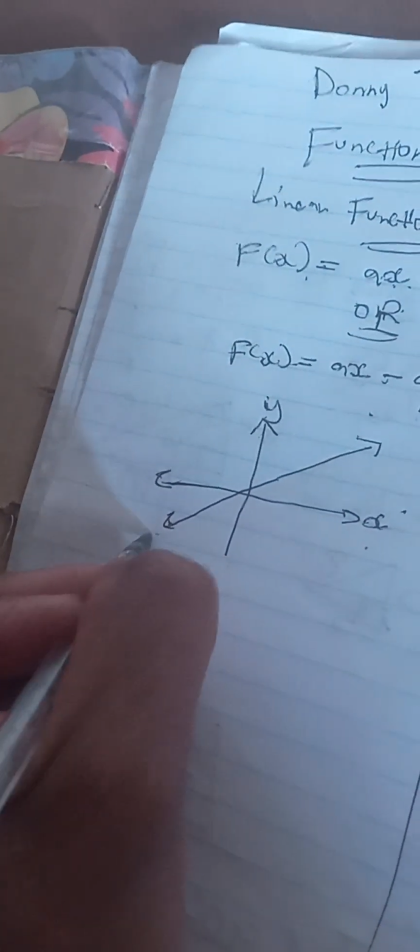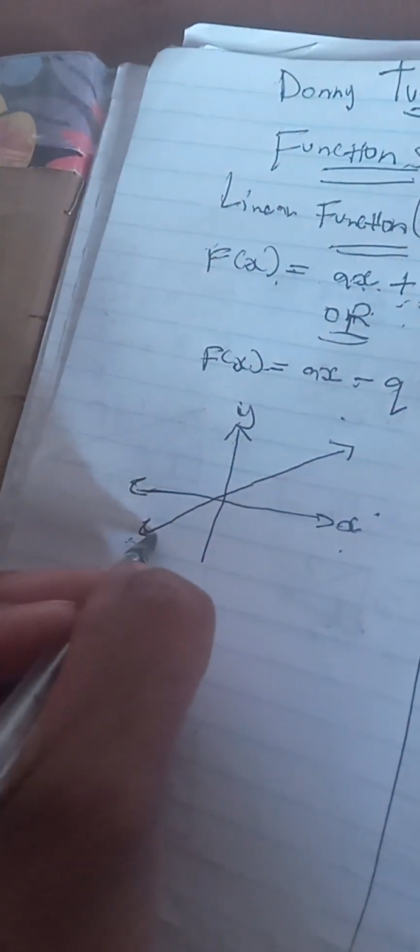This graph of linear functions is a graph like this one. Let's check this slide here. This is our y-axis, and this one will be our x-axis. This line cuts in the first and the third quadrant, the first and the third quadrant. I hope that makes sense.